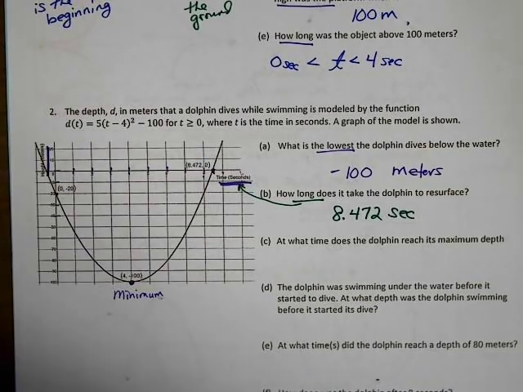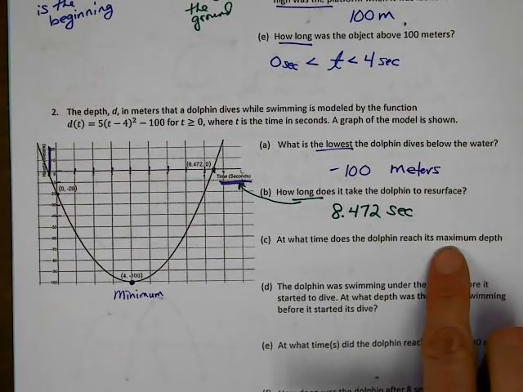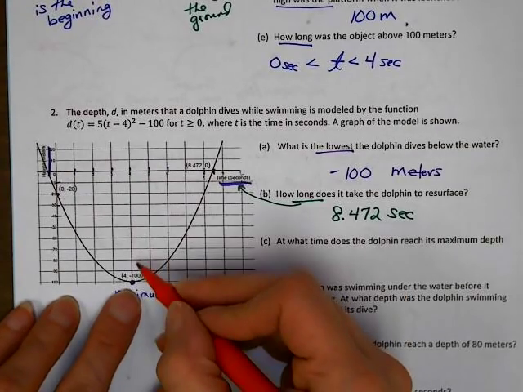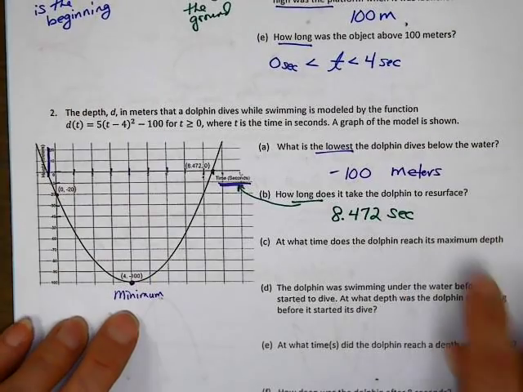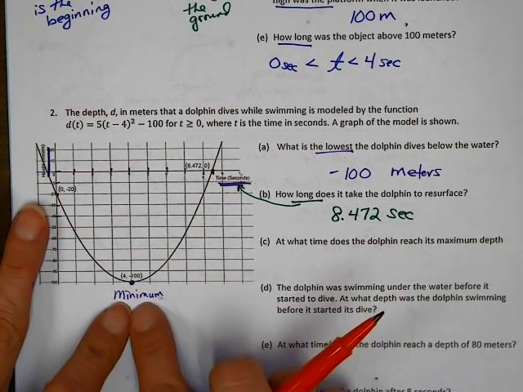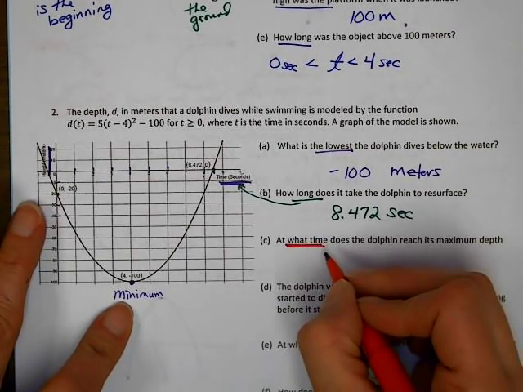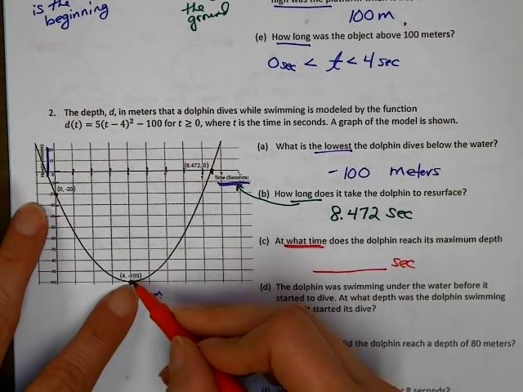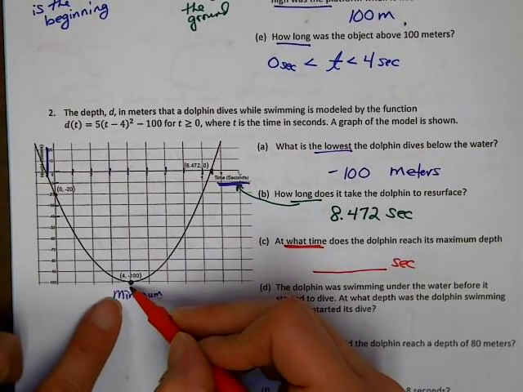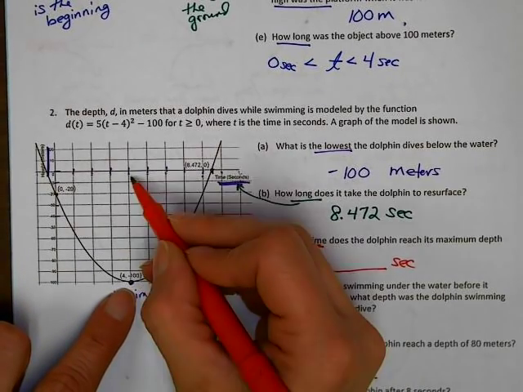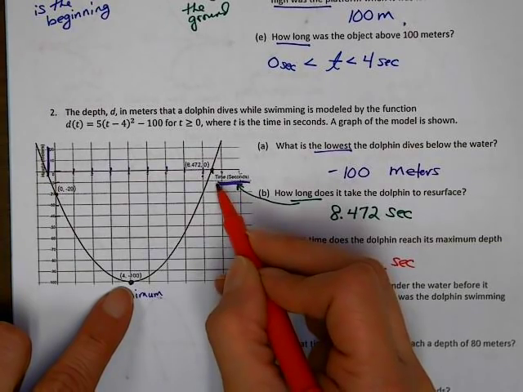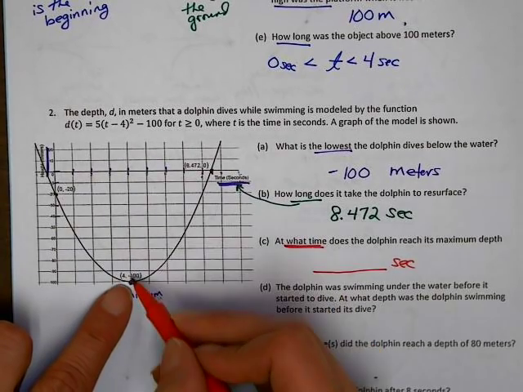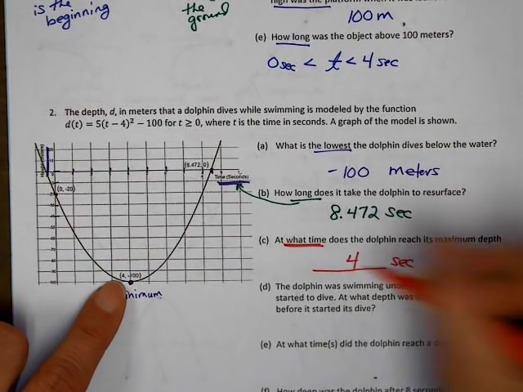At what time does the dolphin reach its maximum depth? When it says maximum depth, that means the minimum. That means the lowest. That means how far down did he go? All the way down to here. At what time? Okay, so your answer has to be so many seconds. I know this is the lowest it goes. But what time is that? The time is the x. So after 1 second, after 4 seconds, he's at his lowest. 4 seconds is the answer.